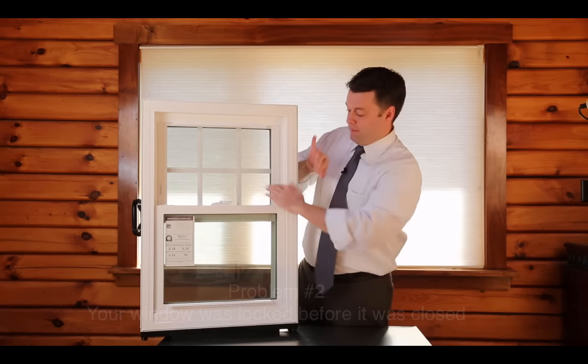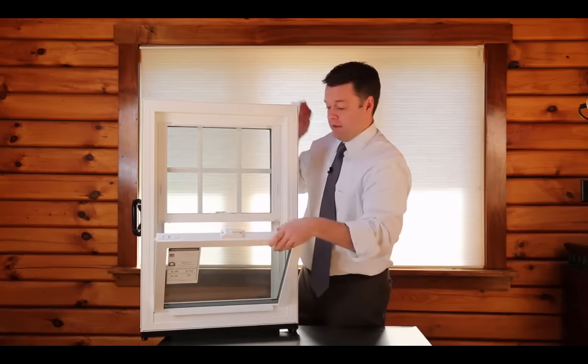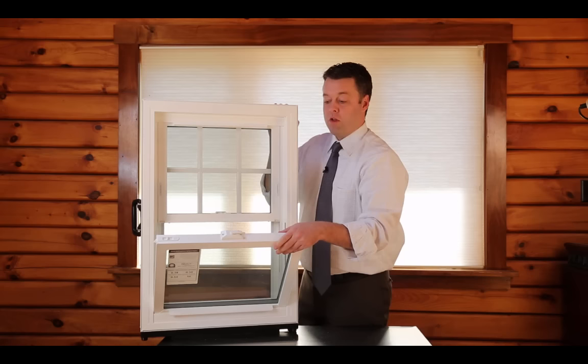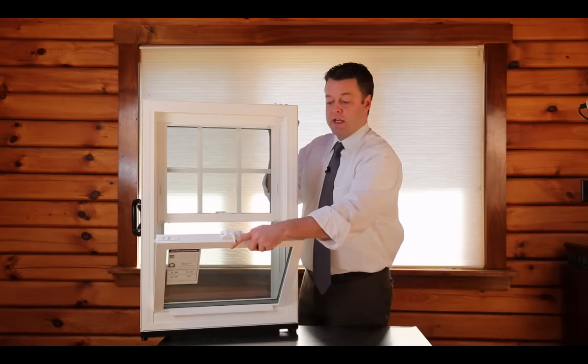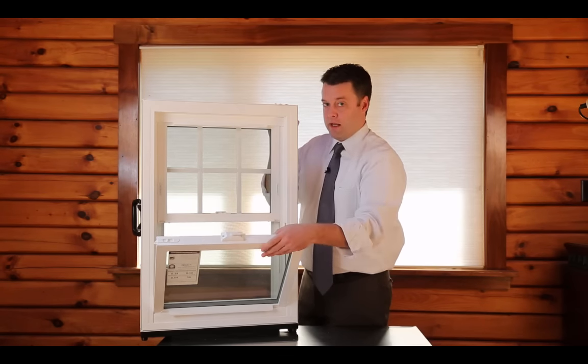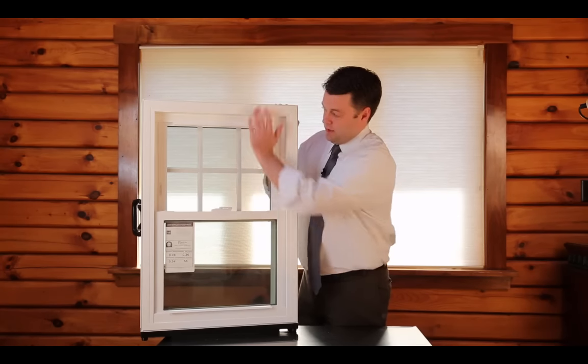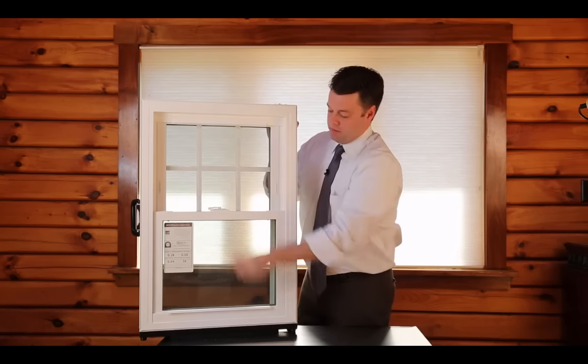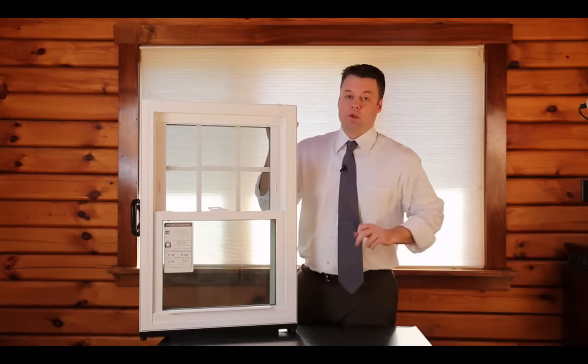The solution's easy. On this window, what I'm going to do is tilt these in so I can get a good look at the lock and make sure I know exactly which way is locked and which way is unlocked. When I've got it all the way unlocked, and I mean not 75%, not 50%, all the way unlocked, I take this, I shut it, I push the top up, push the bottom down, flip the lock. That is solution number two.